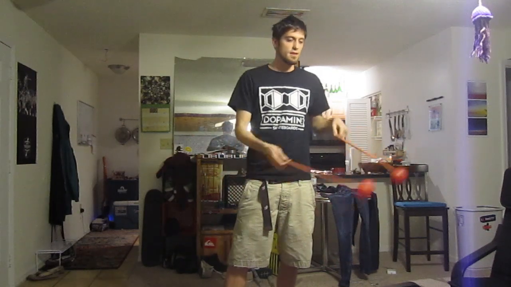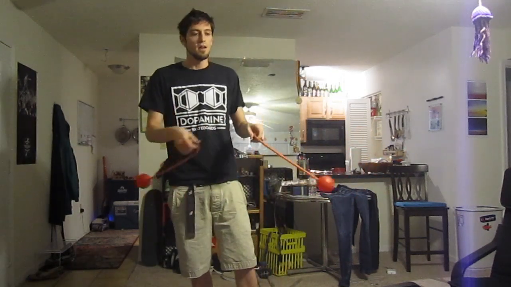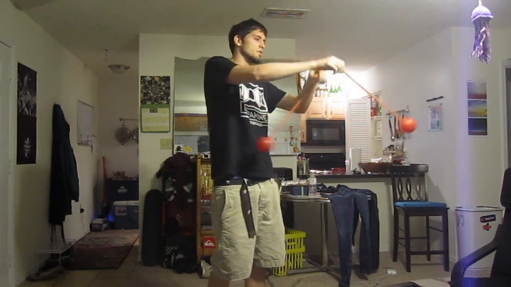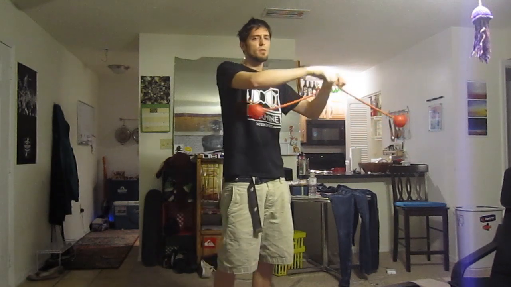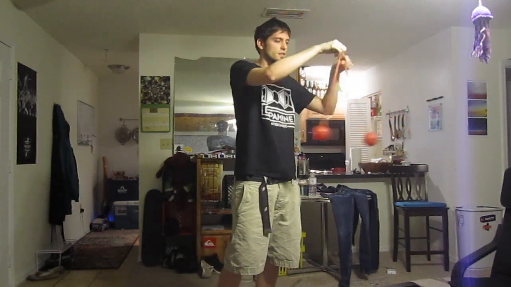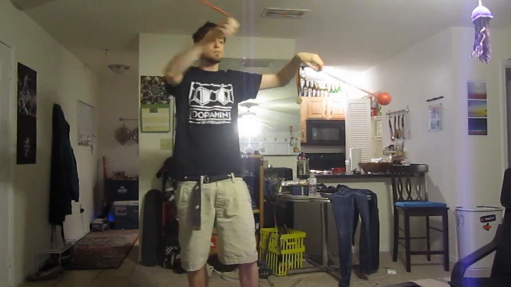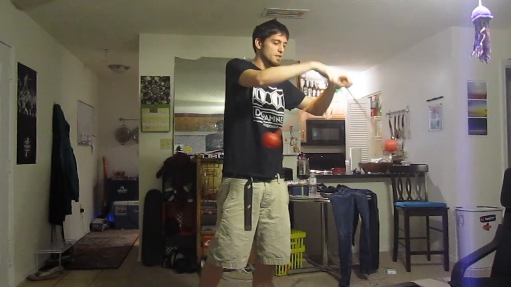So that being said, the fundamental move you're going to want to know for quarter time is these opposite pendulums. On their own, I don't know if you could consider them quarter time, but it's the neutral resting point for the beginning of quarter time movements, which I'm going to teach you in a second. But first, just get comfortable with these opposite pendulums.